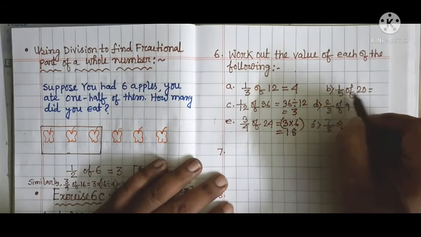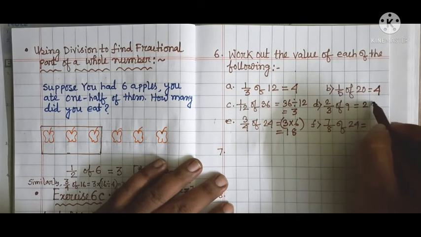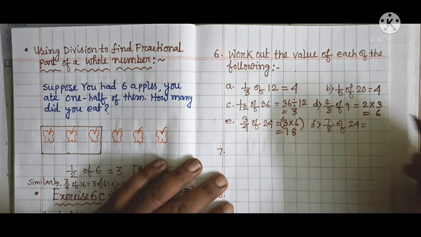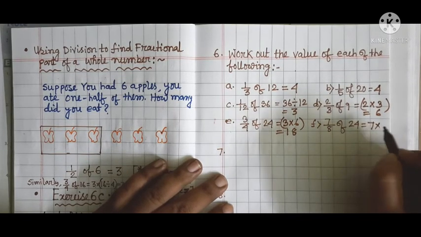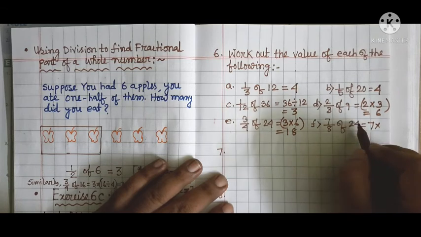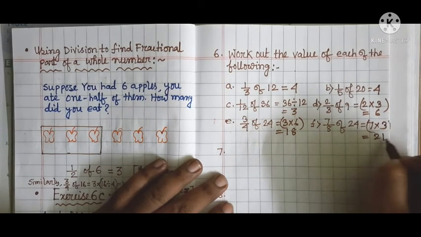Next, 1/5 of 20, it is 4. Next, 2/3 of 9: 3 3s are 9, 2 into 3 is equal to 6. Next, 7/8 of 24. We know that 3 8s are 24. Therefore 7 into 3 is 21.